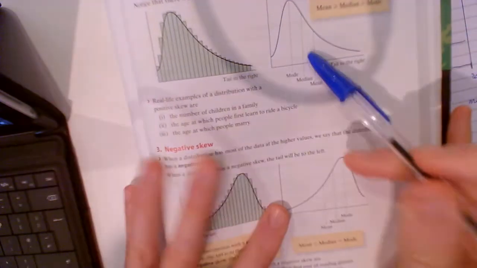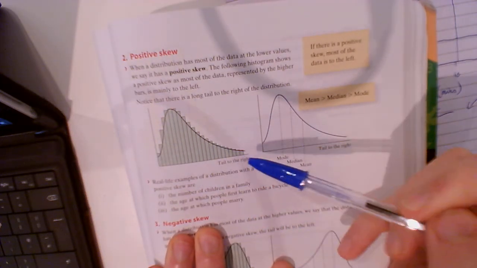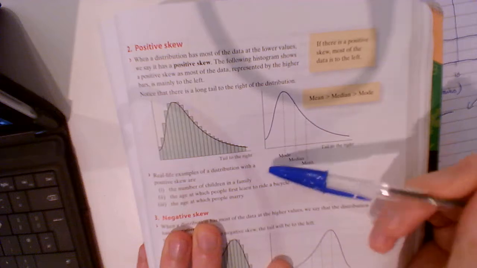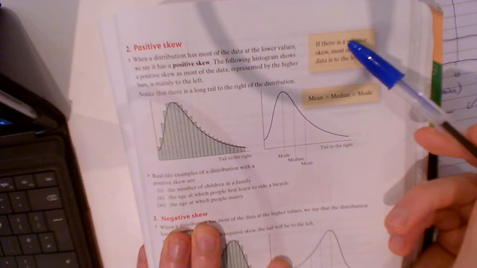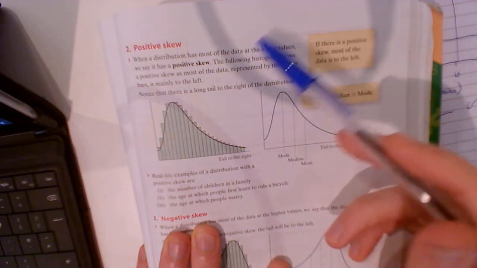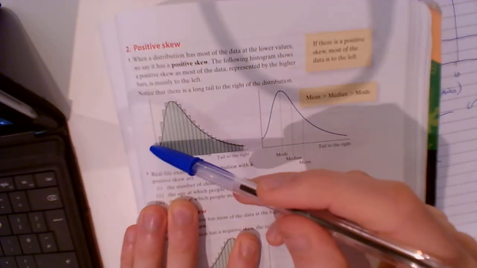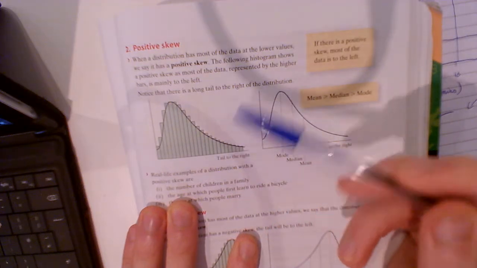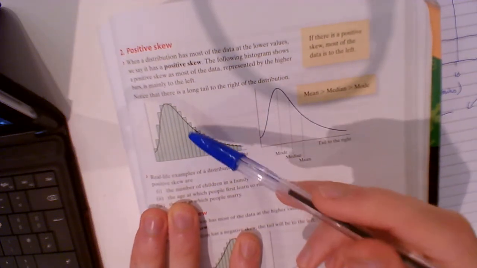Okay, now this is known as a positive skew. Okay, let's just look at this here, bar chart, and they've kind of drawn a line around it. Okay, the tail is to the right. So positive skew, if there's a positive skew, most of the data is to the left. So it's positive, it's big in the beginning. That's all it means. You have to know positive or negative.